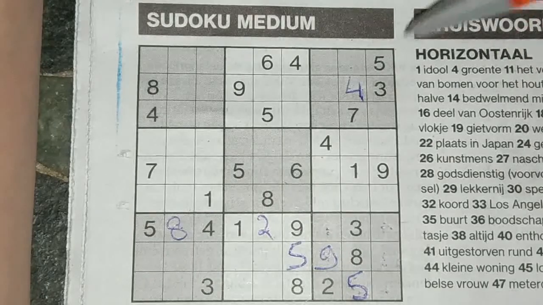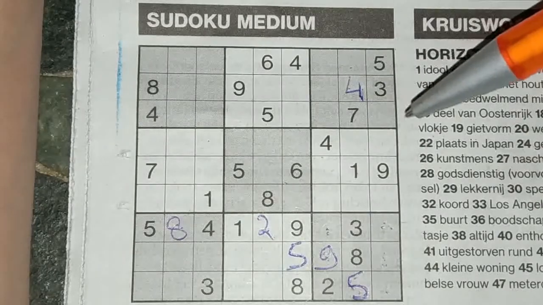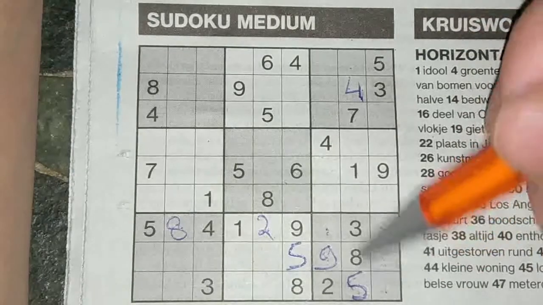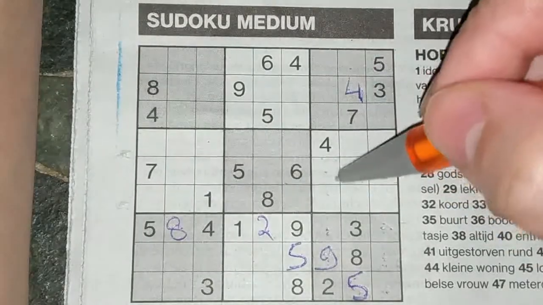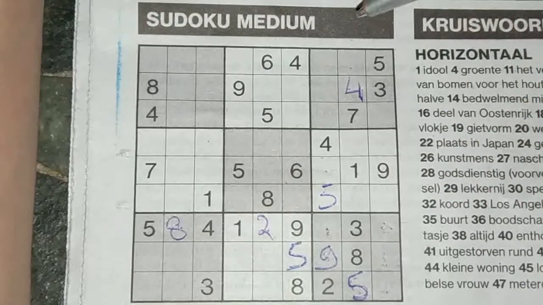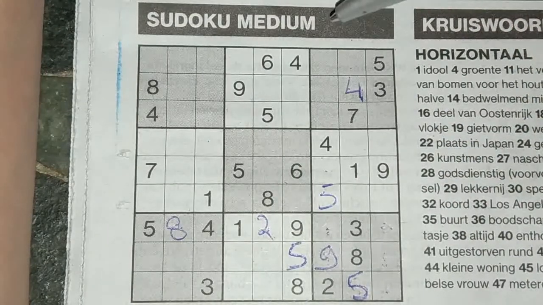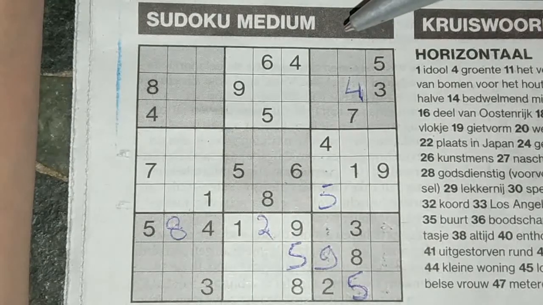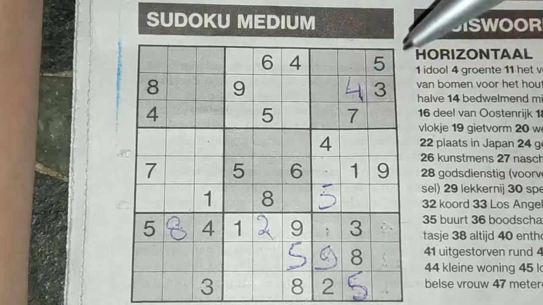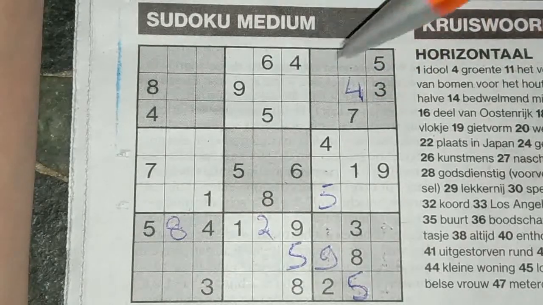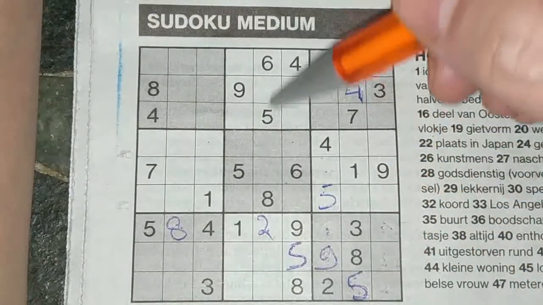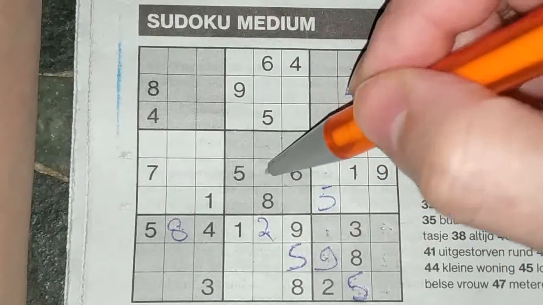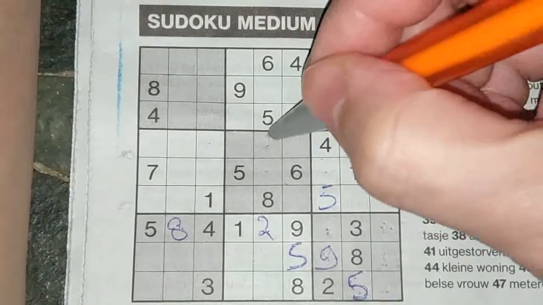Then 5 in this column, 5 in the column next. So in this column, the only 2 places for 5 is here or there. I see here already a 5, no 5 there, 5 should be here. Then 9 in this column, the 9 in that column. So in the middle column, the only 2 places for 9 is here or there. But I see here already 9. No 9 there. 9 should be here.